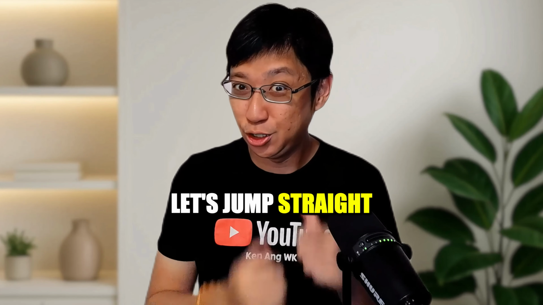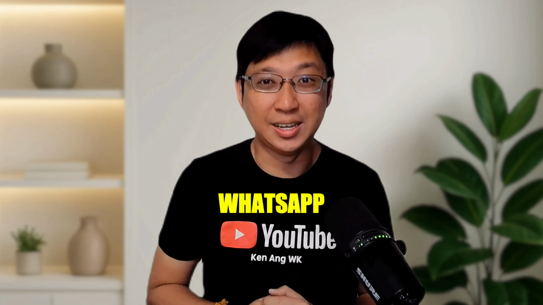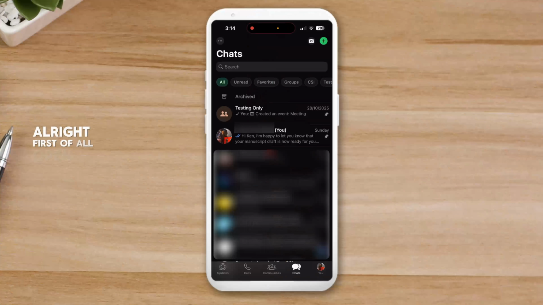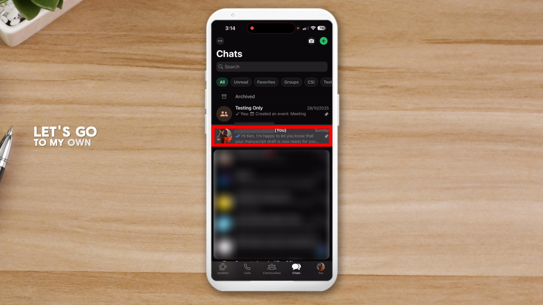Without further ado, let's jump straight to my phone and let me show you how you can disable link previews on WhatsApp. Let's go. Alright, first of all, open up your WhatsApp app. Let me show you how a link preview looks like. Let's go to my own personal contact.